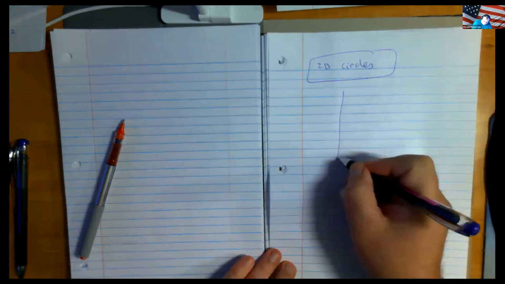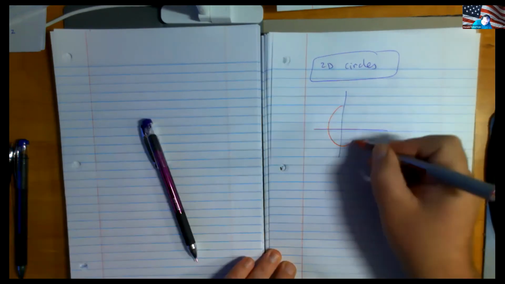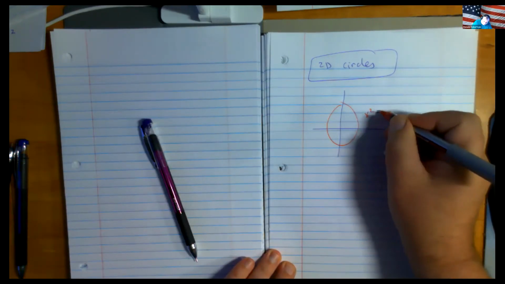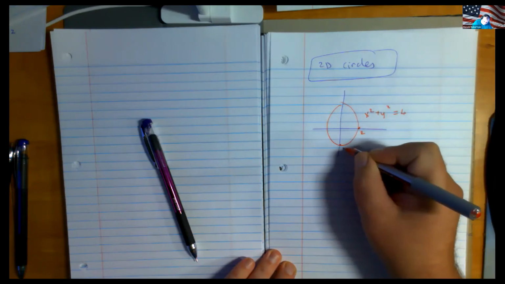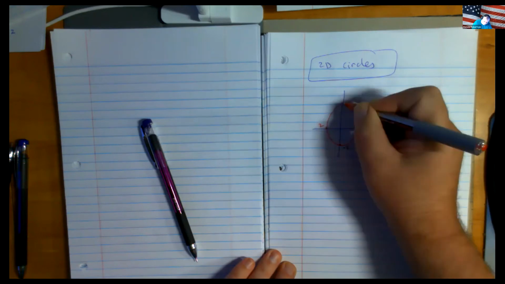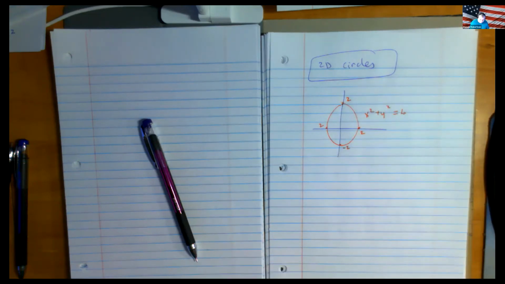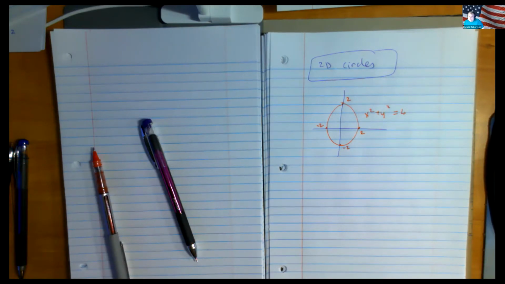Well, I'm a kind of visual person, so here it goes. x squared plus y squared equals 4. There are two different approaches to circles, parametric equations for circles.